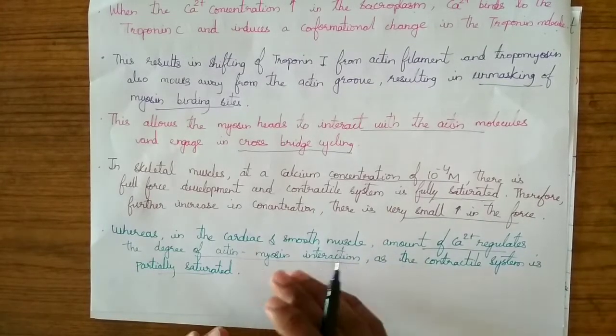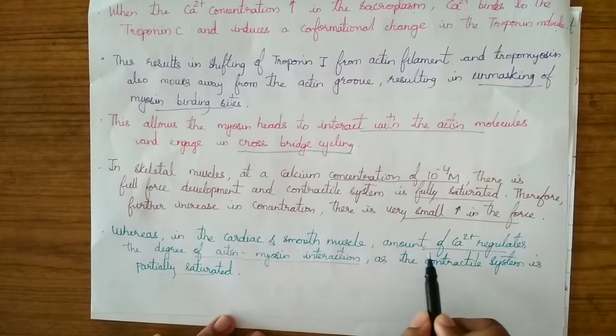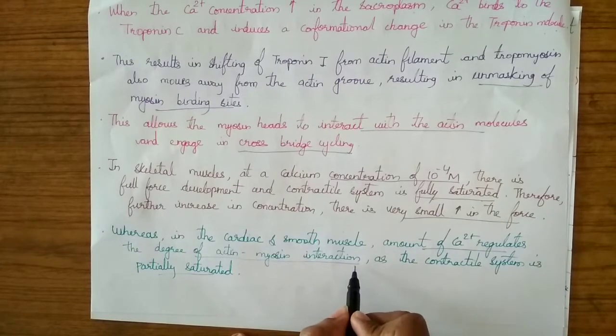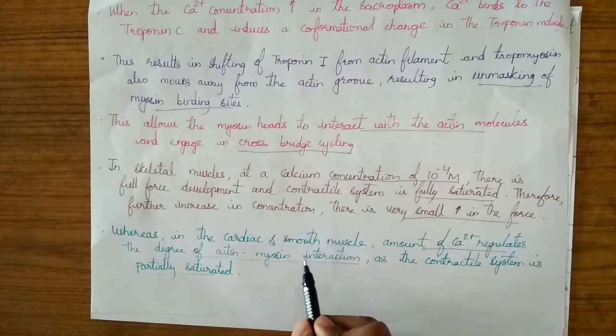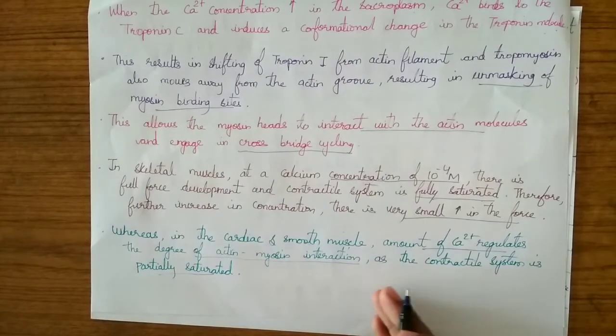Whereas in the cardiac and smooth muscles, the amount of calcium regulates the degree of actin-myosin interaction. As in this, the contractile system is partially saturated. So when the concentration of calcium increases in the cardiac and smooth muscle, the force developed also increases.